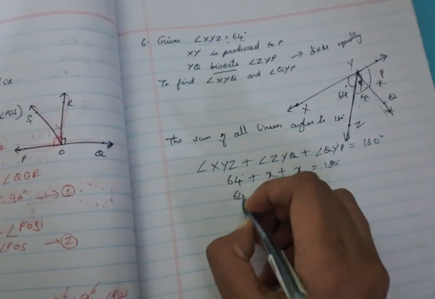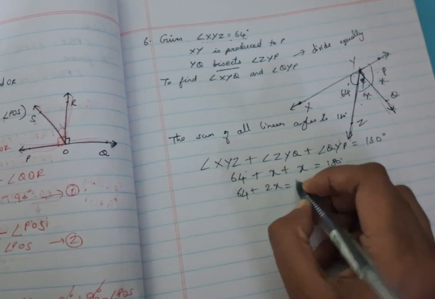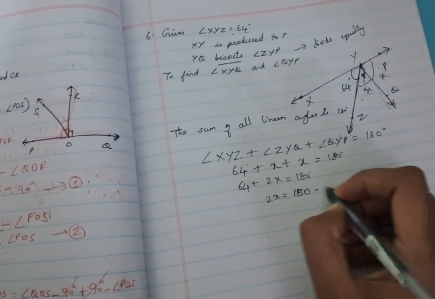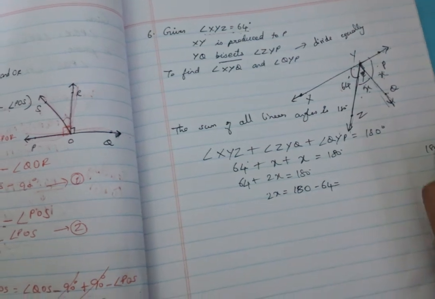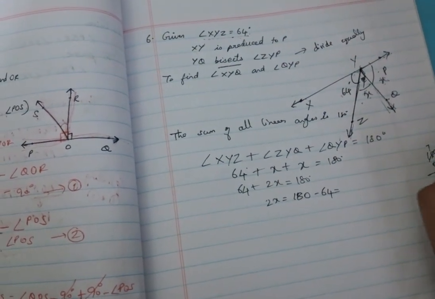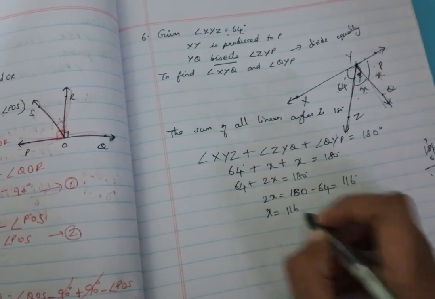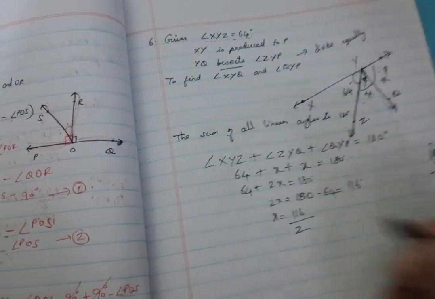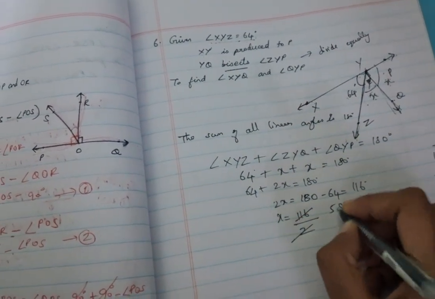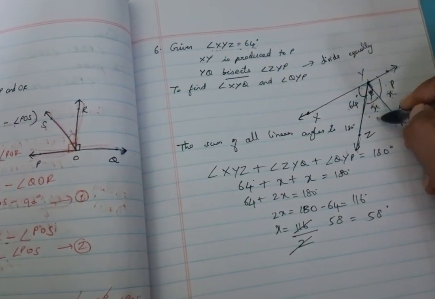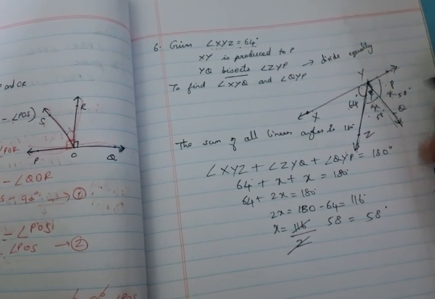Now if we add, what do we get? X plus X is equal to 2X is equal to 180. 2X is equal to 180 minus 64. What will you get? 116. So 2X is 116, and X is 116 divided by 2, which is 58 degrees. So here 58 degrees, and here also 58 degrees.